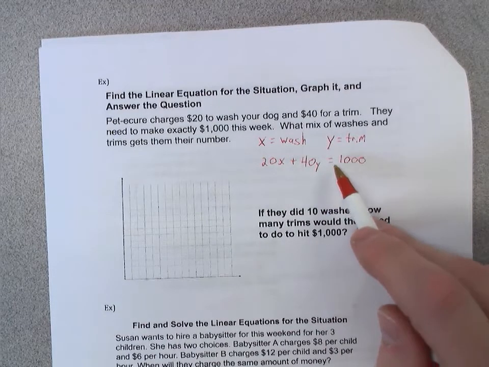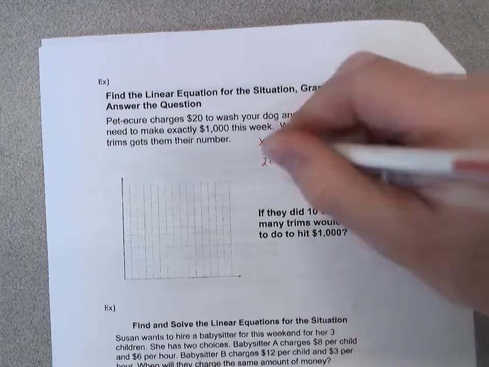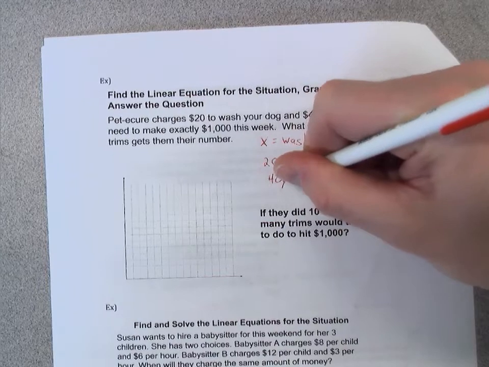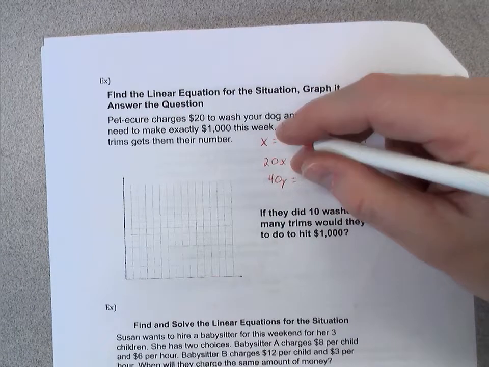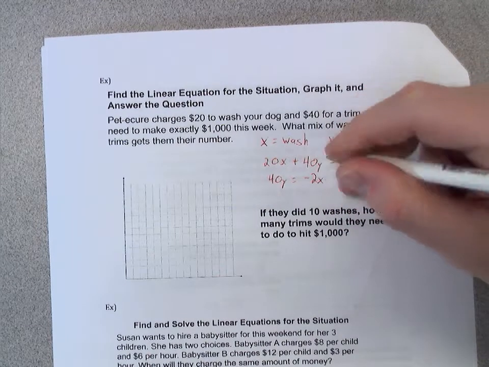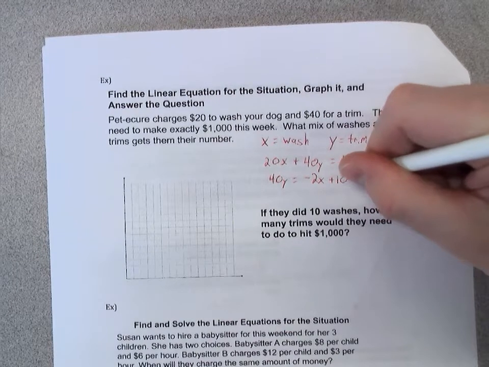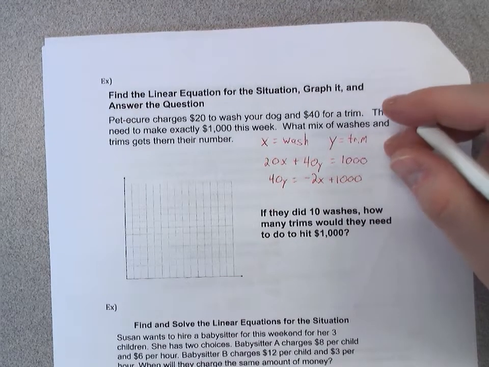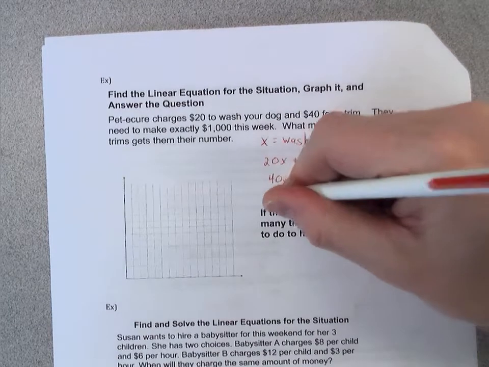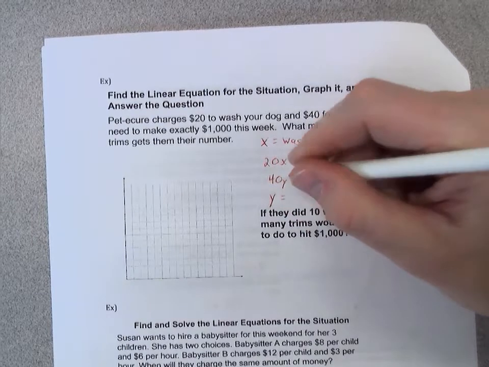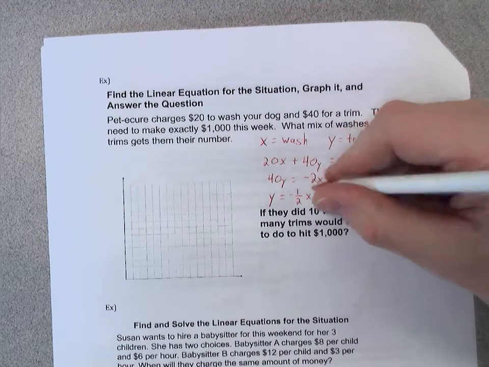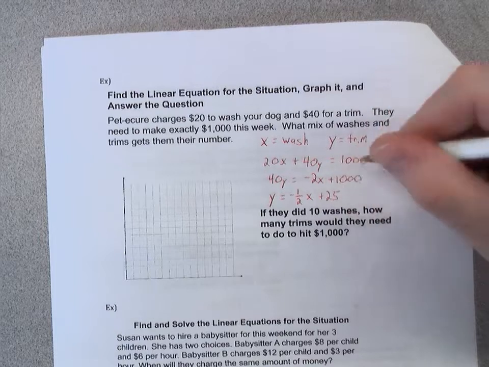We can start to rearrange this equation to get it into slope-intercept form. So we can move the 20x by subtracting from both sides, so that means we've got 40y is equal to negative 20x plus 1,000. Okay, and then we can divide both sides by 40, and so now we know that y is going to equal negative 1/2 x plus 25.